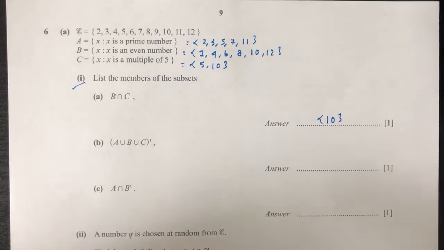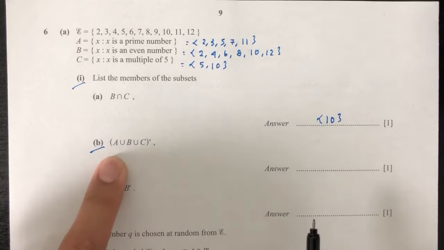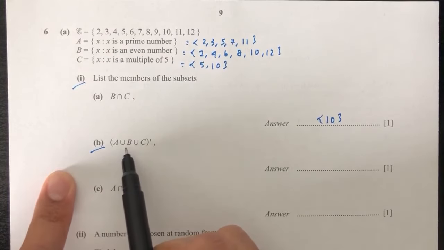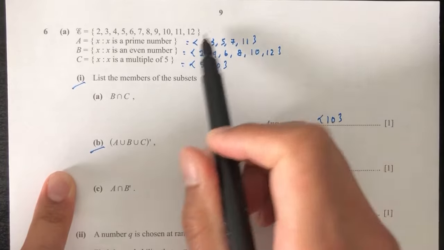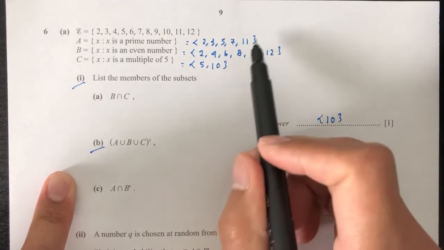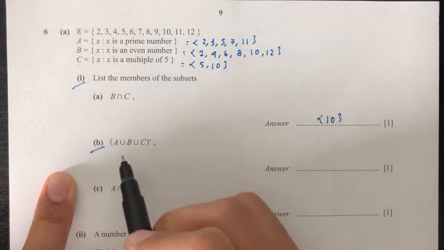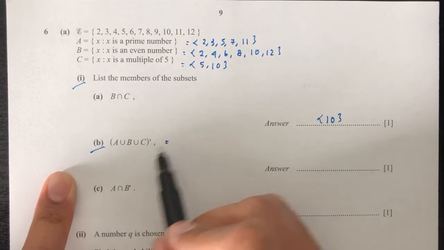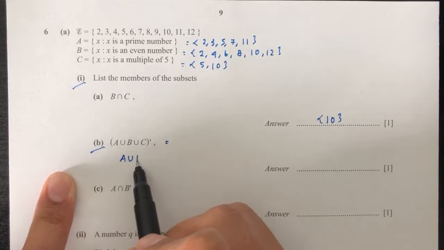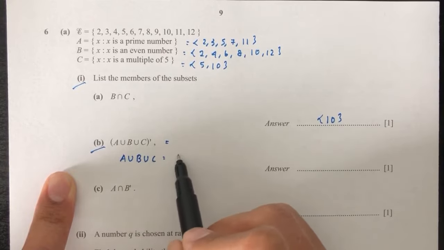10, 10. Now for part B, find this set. So A union B union C is everything together, but outside, what is not in those three? So let's find out. Let's write what is in the set of A union B union C.